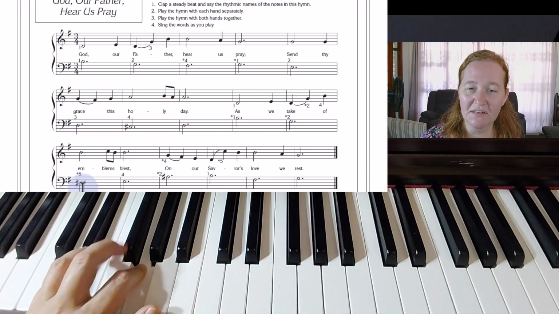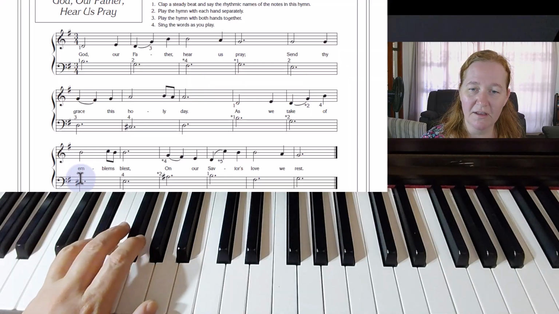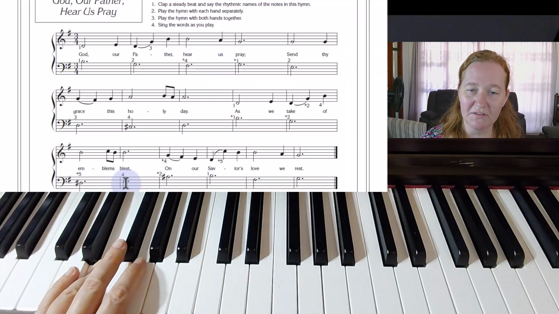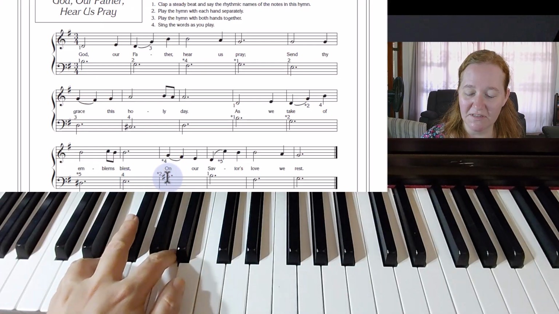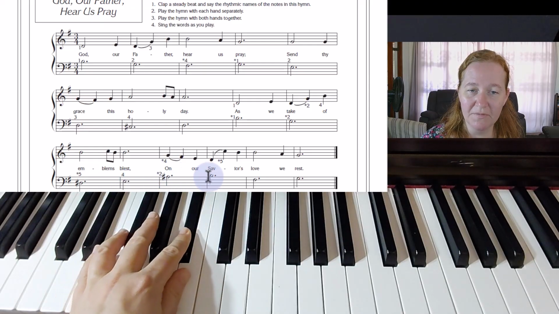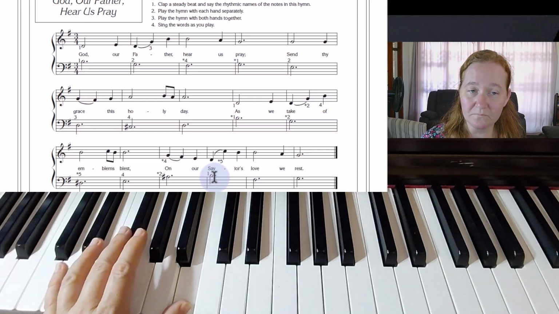And then this is a D sharp. So there's our D. We're going to do D sharp. And then up to the E. Then we're going to go up to the A sharp. So there's our A. We're going to go up to A sharp. And then to the B again.